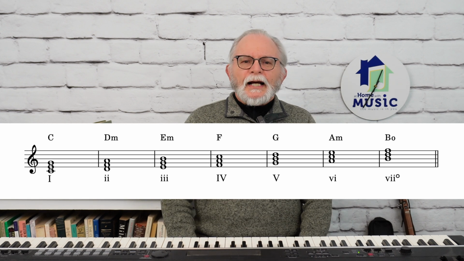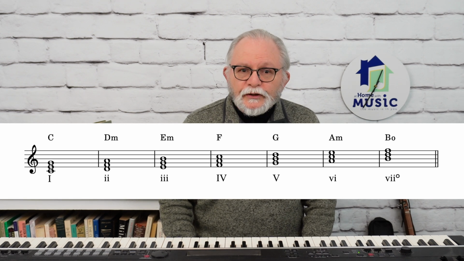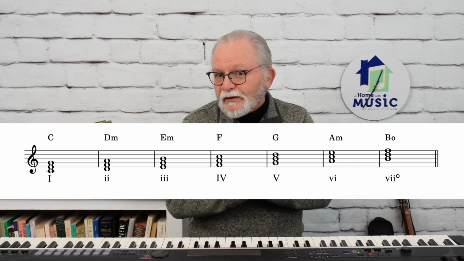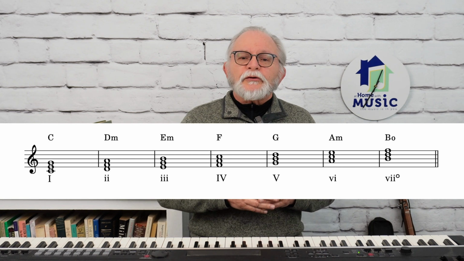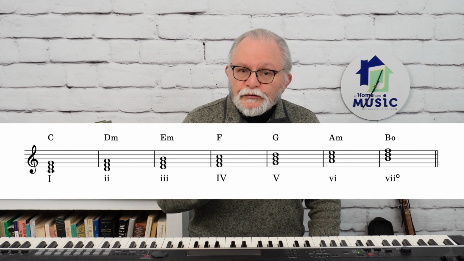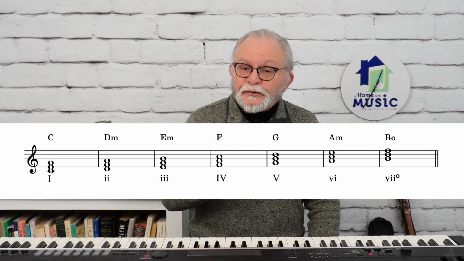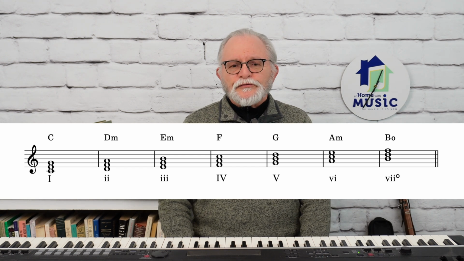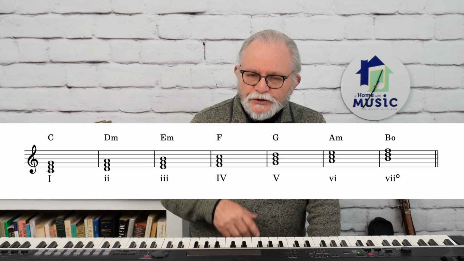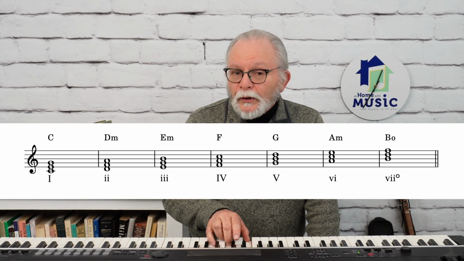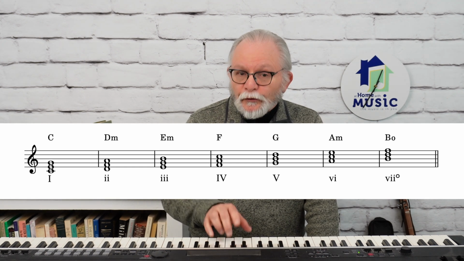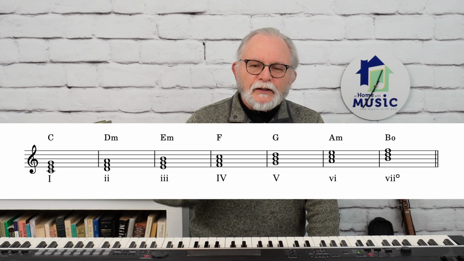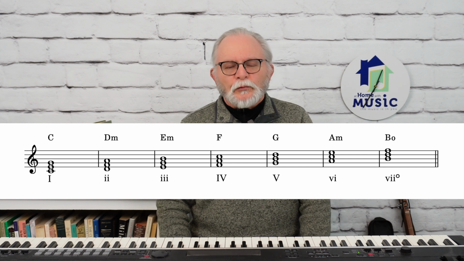So let's take a look at the diatonic chords in the major keys. Now, in case you can't remember what diatonic means, we're talking about chords that are built using only the notes from a specific scale or key. And so for now, we're going to play these triads in root position. There are ways to indicate inverted chords with Roman numerals, and we'll get to that later, but we're not going to worry about that right now.